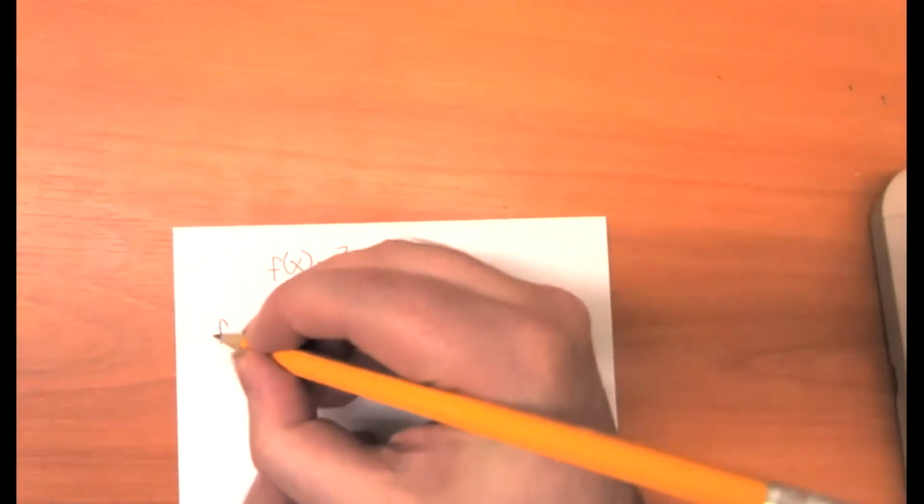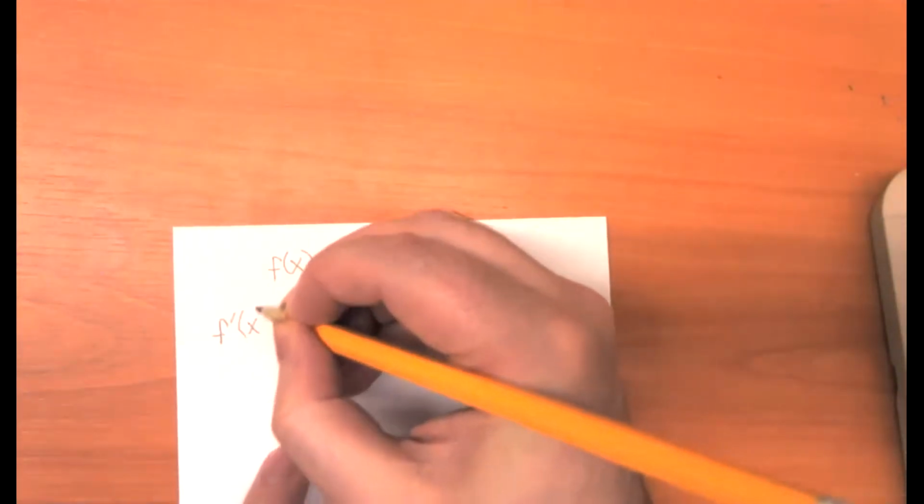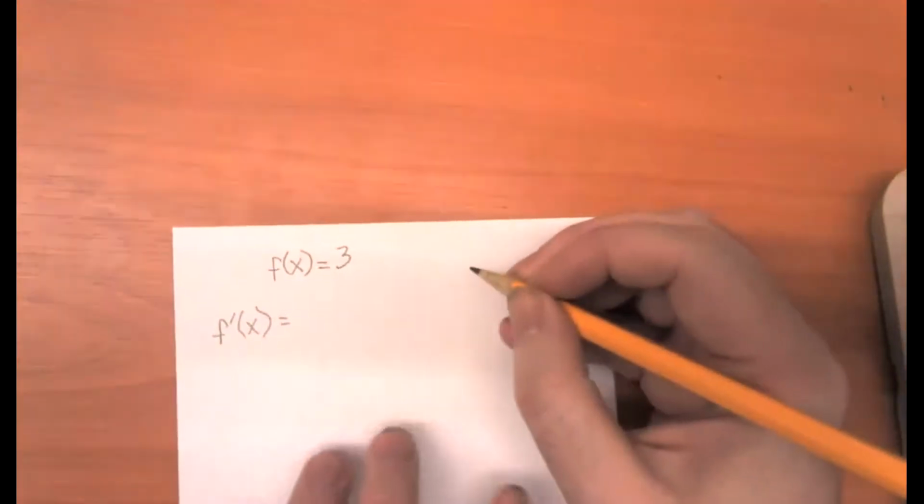Let's take another look at an example where we're taking the derivative of a function, not at an individual input point, but at all input points. All right, so this time I want to take a look at a constant function. So we've got the function f of x is equal to 3 here. And let's calculate what f prime is at some arbitrary input value x.